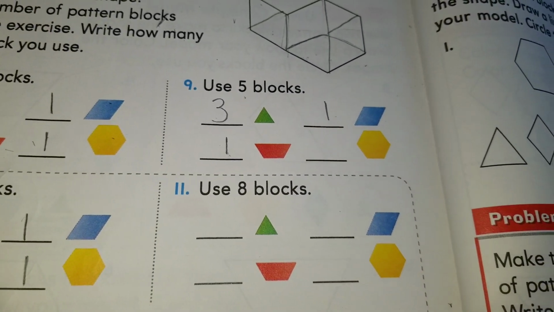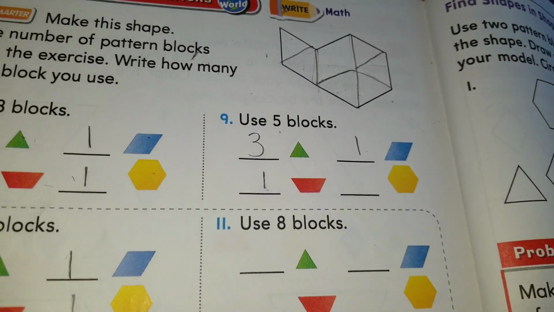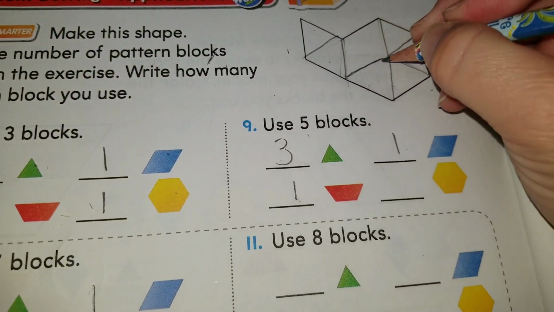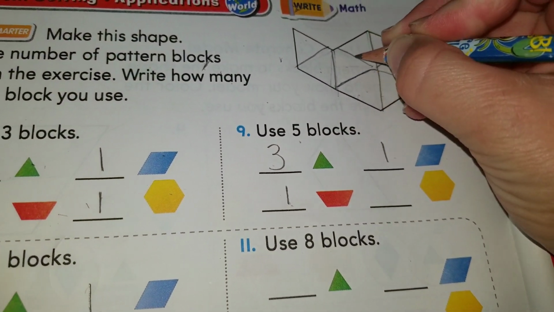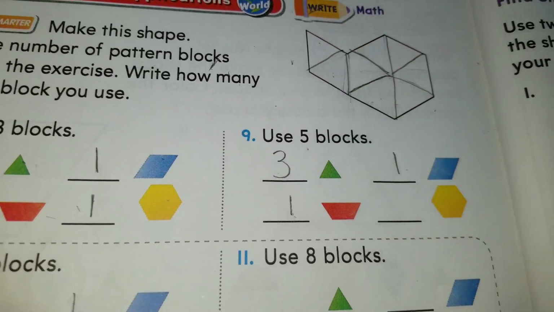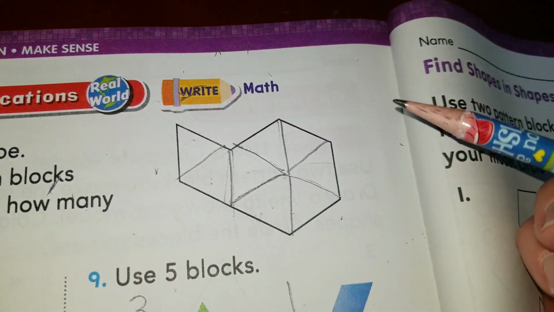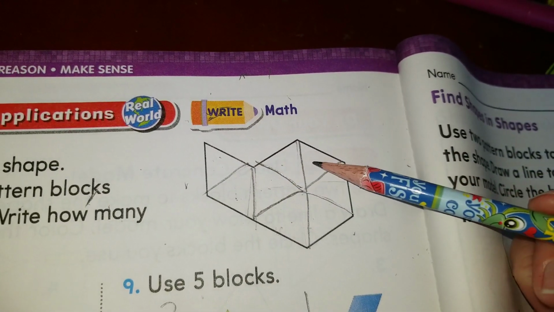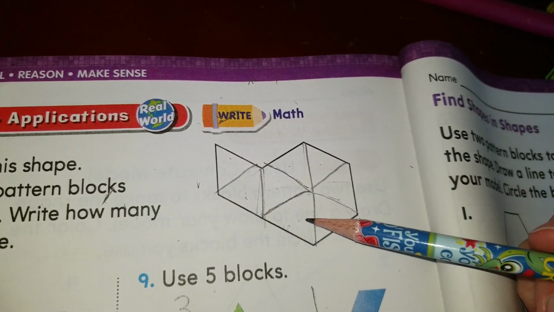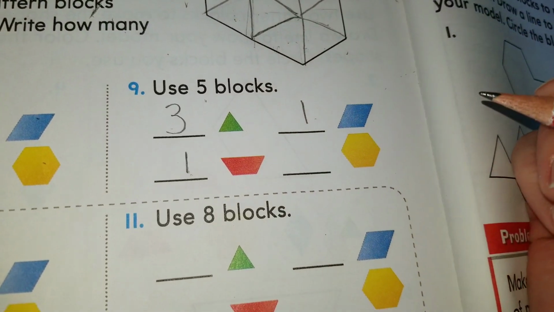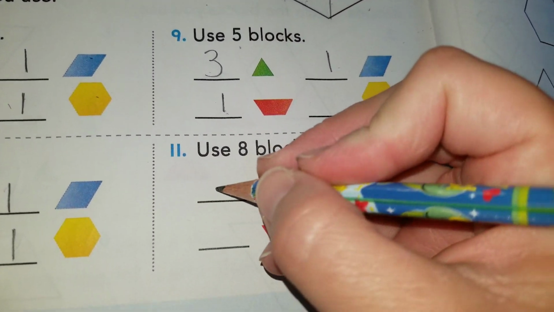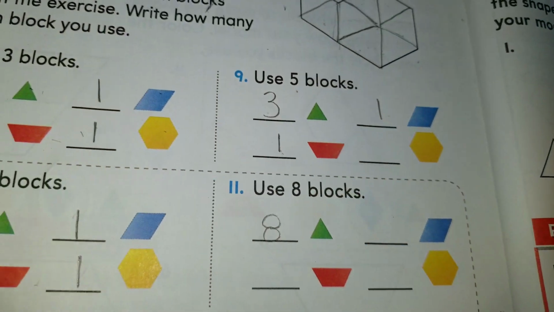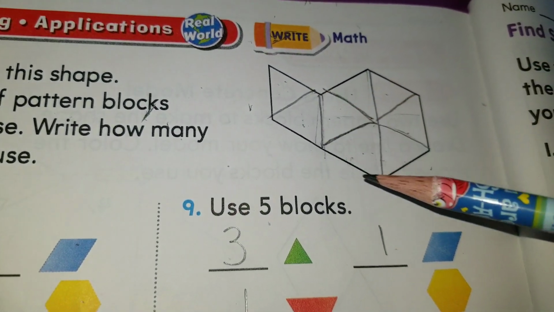So number 11, boys and girls, what we can do is that I'm not going to erase. I'm just going to draw another line here. Let's see. How many triangles do you have now? We have 1, 2, 3, 4, 5, 6, 7, and 8 triangles. But just so you know, you also use a hexagon.